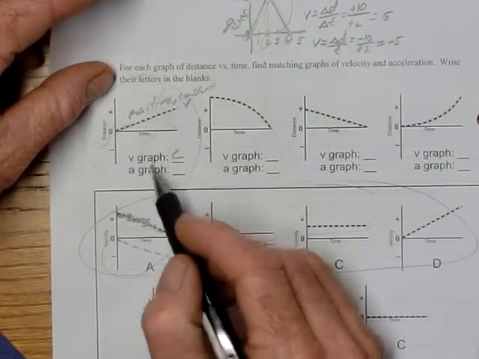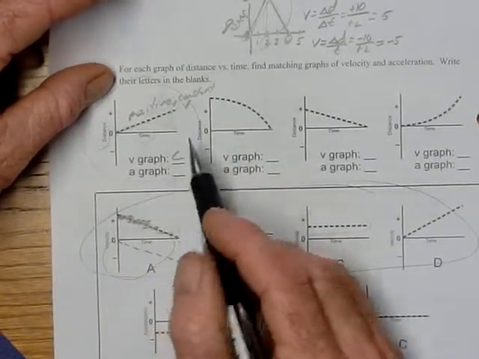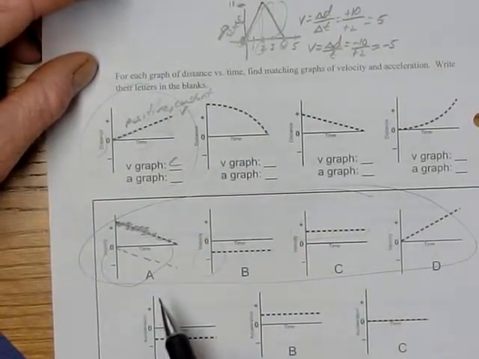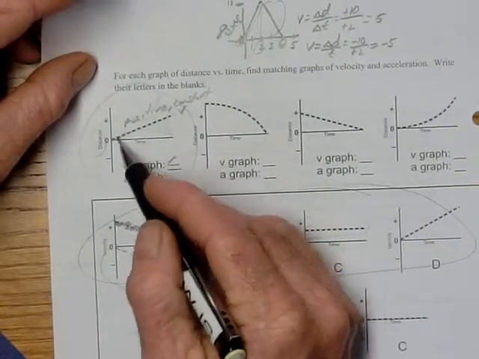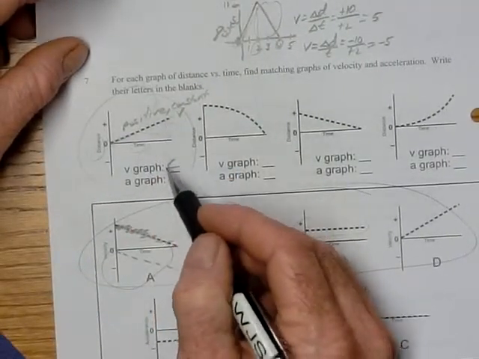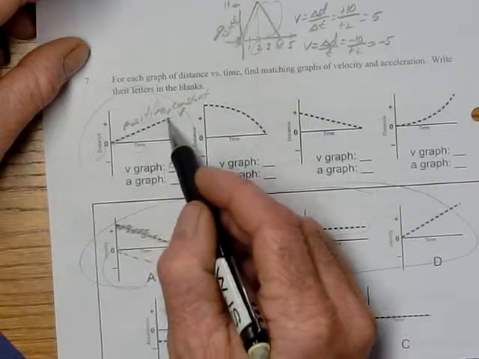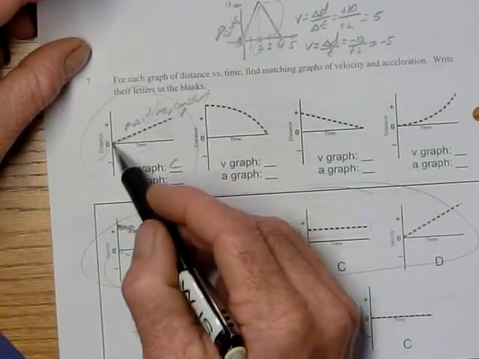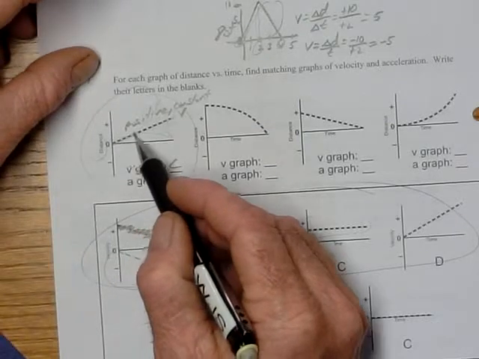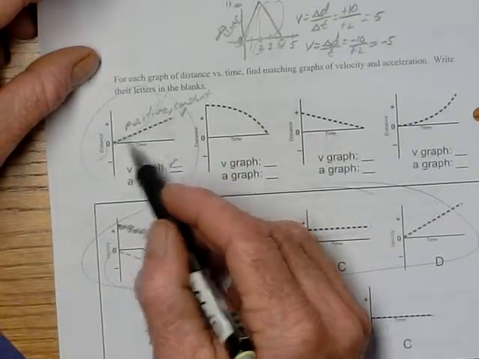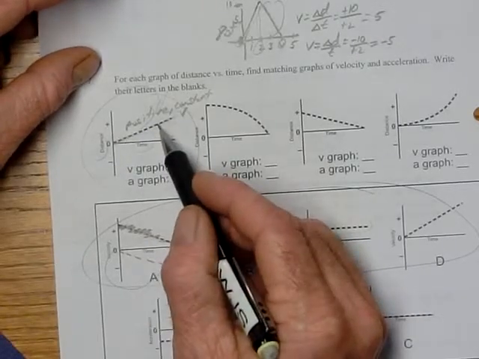Now I've got to figure out which acceleration graph goes with this. So there's a hard way and an easy way. I don't know, I think it's two easy ways. Remember, if you think back to making these graphs, if you have a graph like this, that means you're not accelerating. There's no acceleration. If there were acceleration, that would be like a curve up if you sped up, or curve down if you slowed down. So we just need to look for an acceleration graph that shows none.